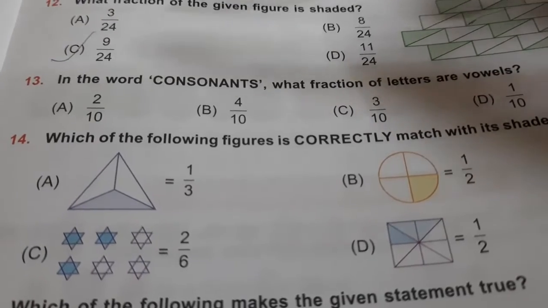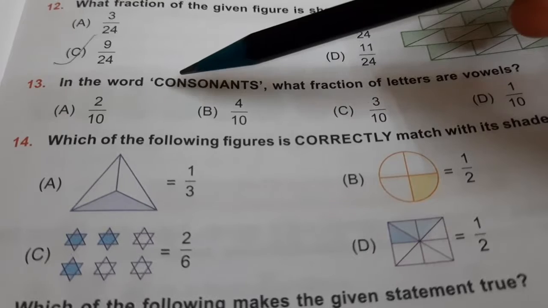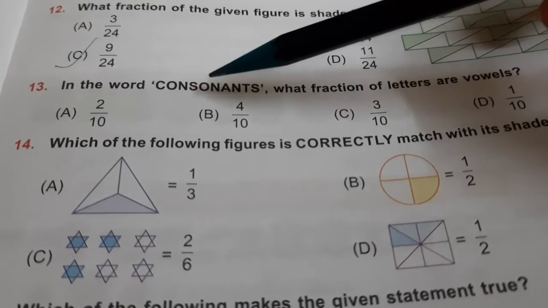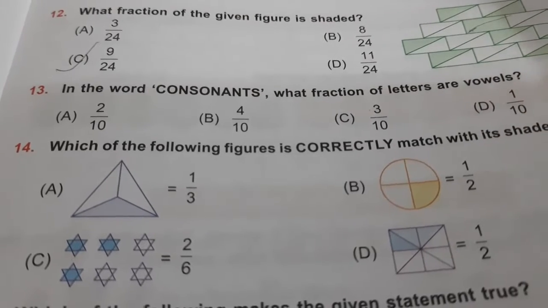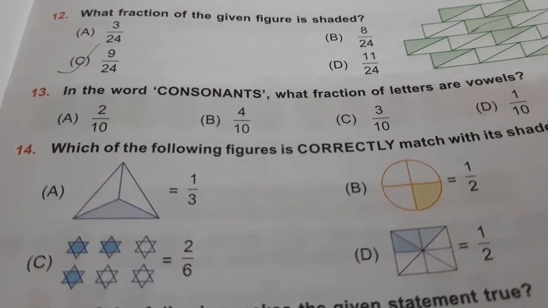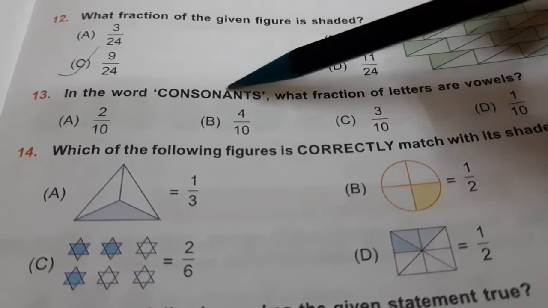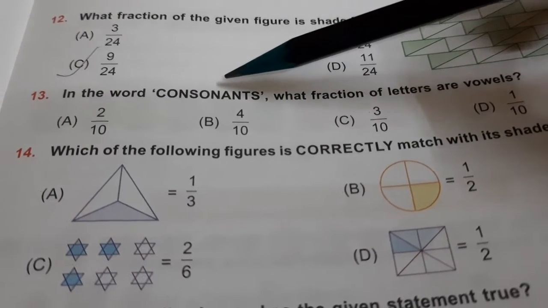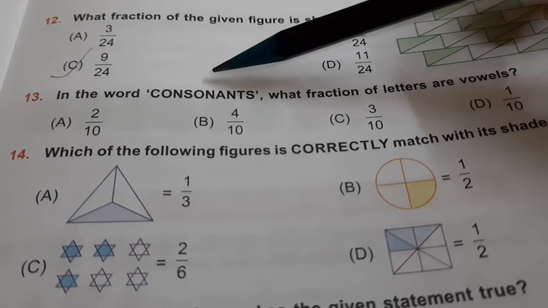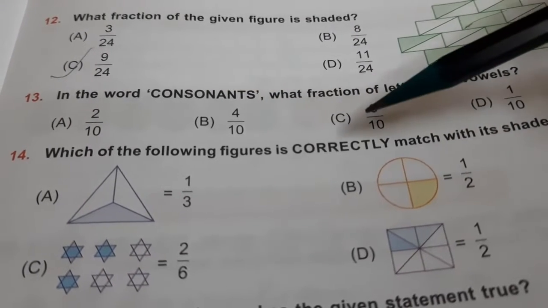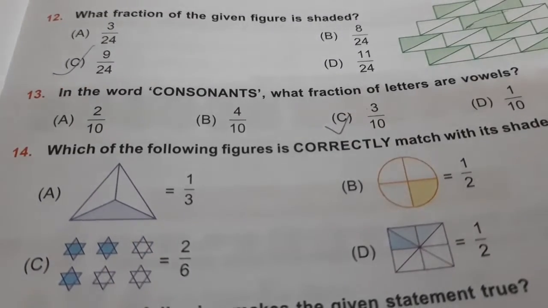First let us look at the total number of letters. 1 2 3 4 5 6 7 8 9 10. So our denominator is 10. How many vowels are there? 1 2 3. So we have a total of 3 vowels in consonants, which is 3 upon 10, which is option C, the answer to this question. Please tick it.